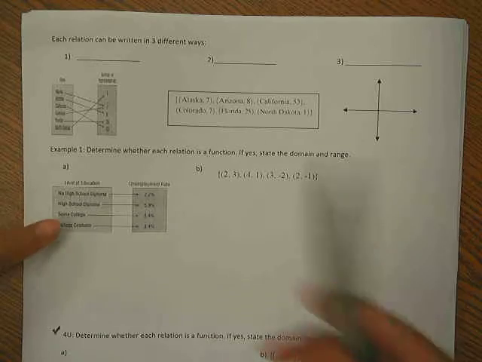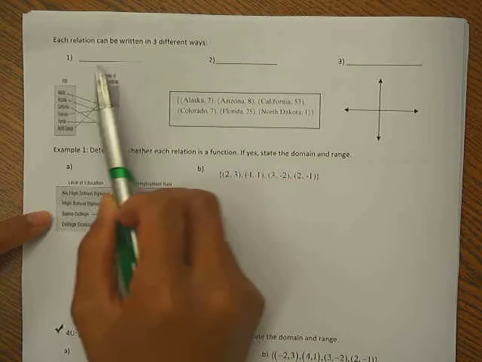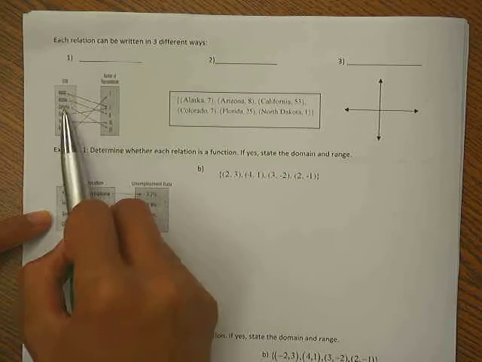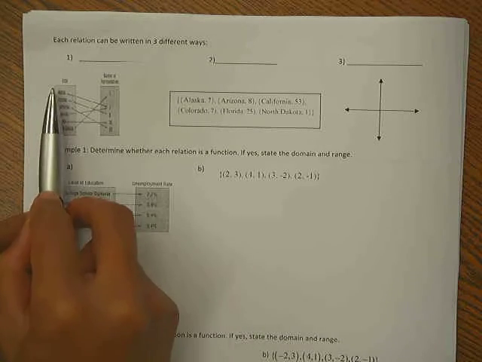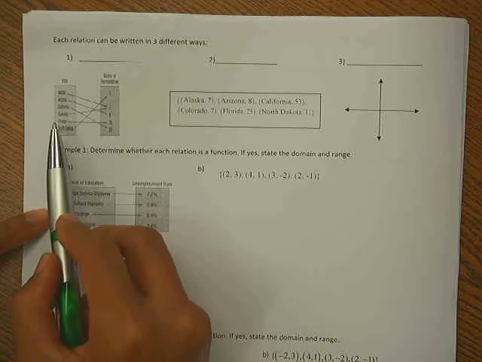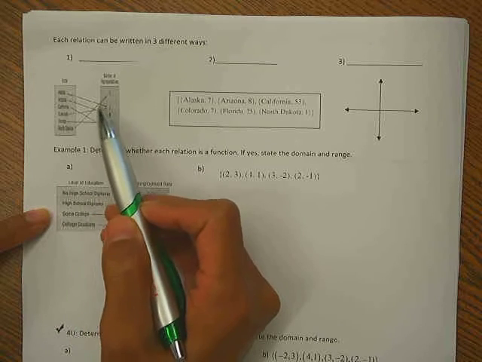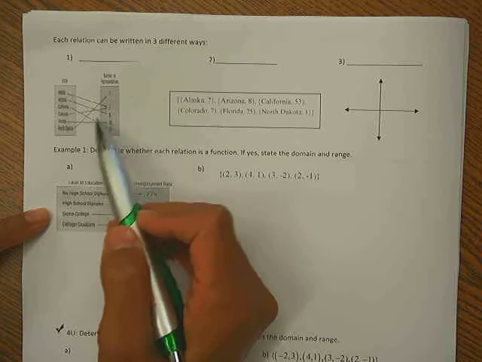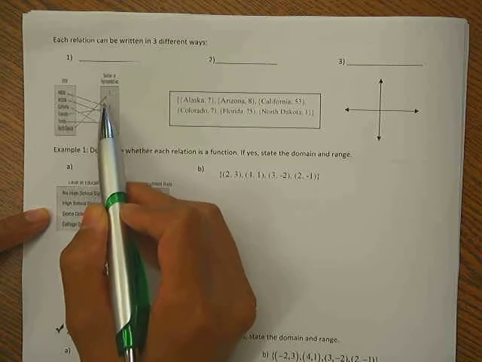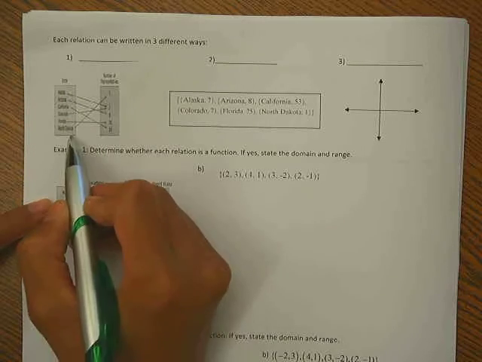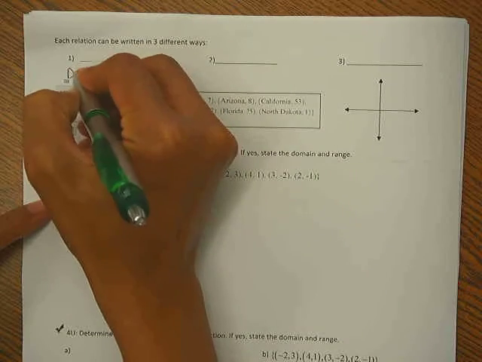we're going to do a couple things here. Each relation can be written in 3 different ways. First way, this is called a mapping. A mapping is when you simply have some domains in here and some range in here and you map from one to another. The most important piece of the mapping is the arrow. The arrow is always going to point towards the domain or the range. Now in this case, because this is mapping, the arrow must always point towards the range. Starts here, it ends here. This is your range, and then this is your domain.